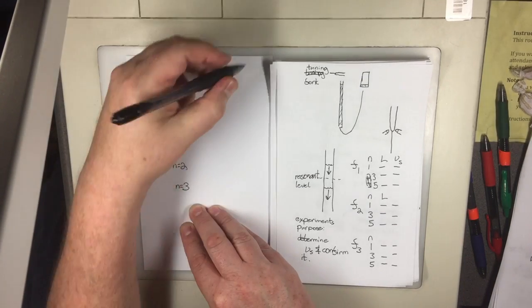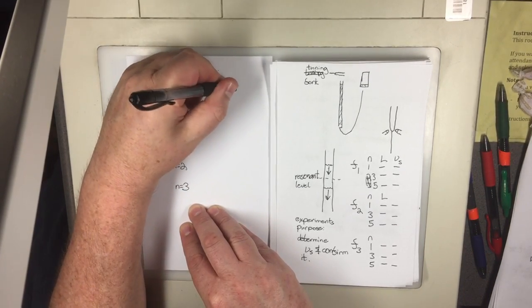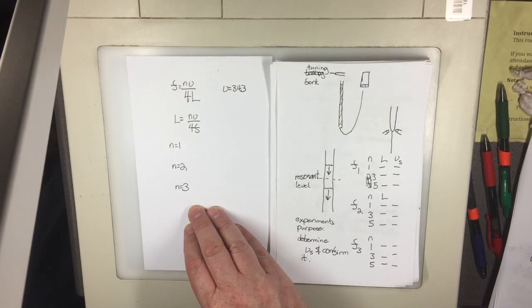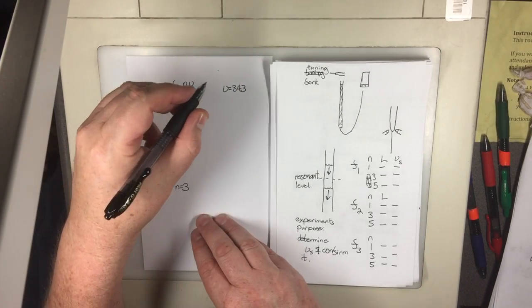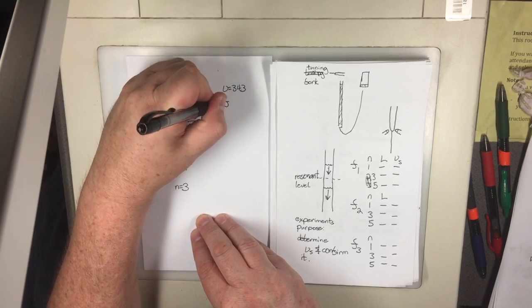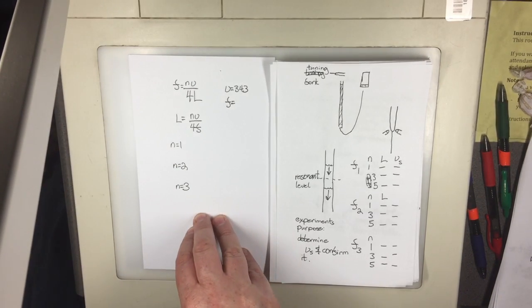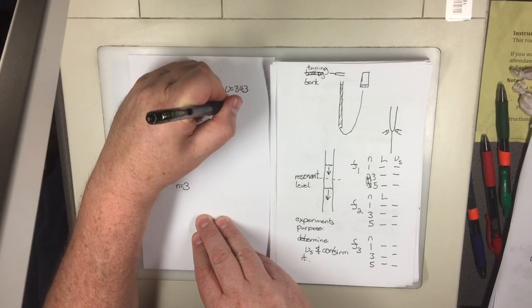Now let's say for an instant that the speed of sound in air is 343. Let's just assume that for the moment. And you're looking at your tuning fork, and the frequency of that tuning fork is 440.